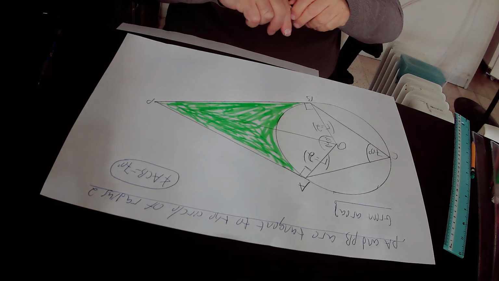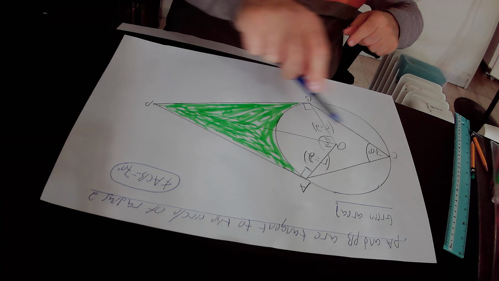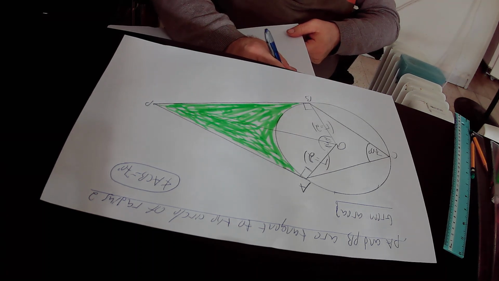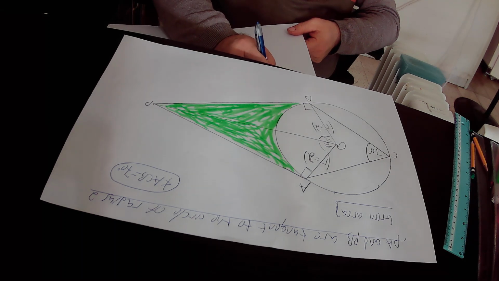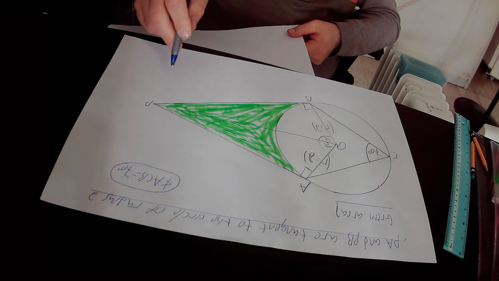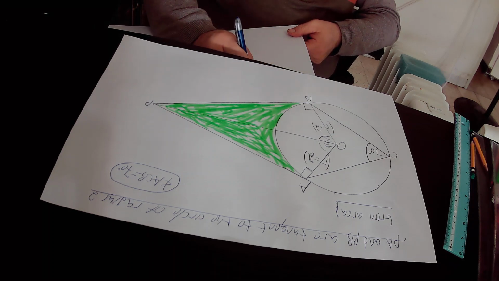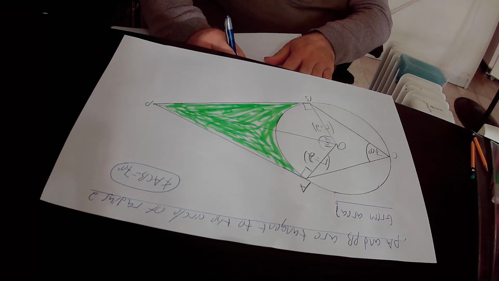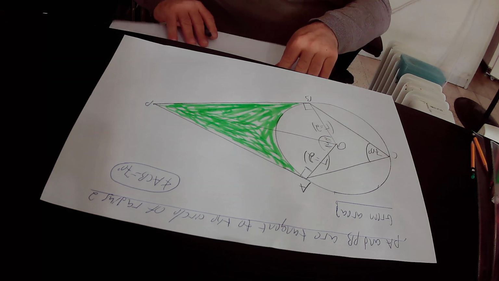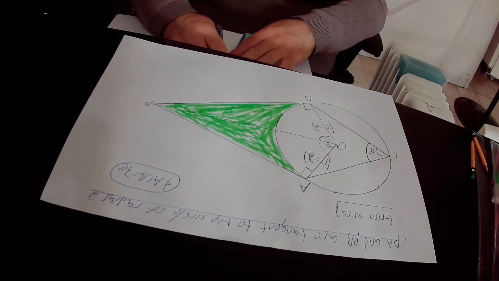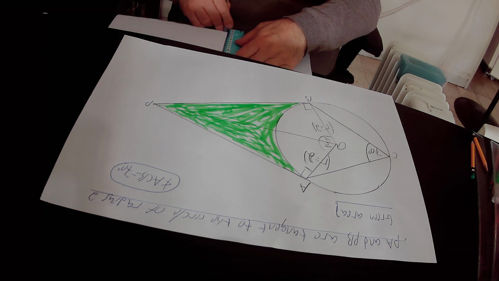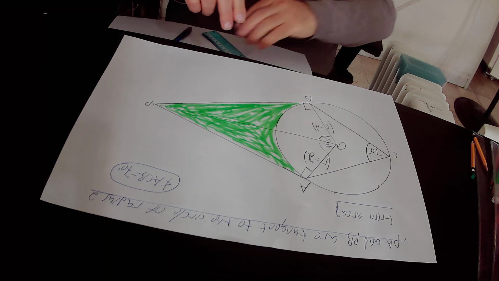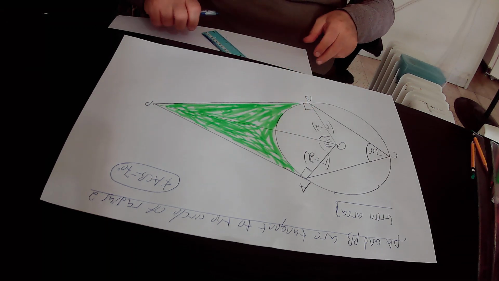We'll prove that the upper right triangle, triangle AOP, is congruent to the lower right triangle, triangle POB. Those two right triangles can go into each other.